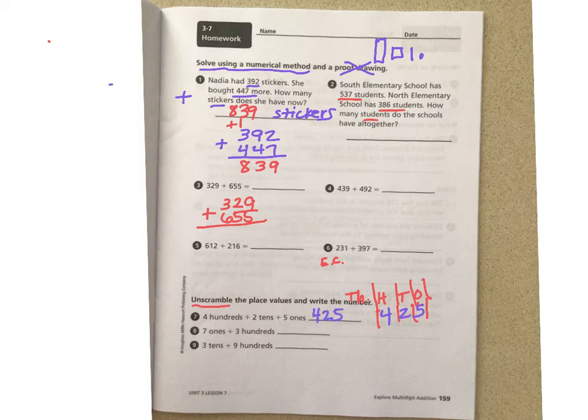So if it helps you to make a little chart like that, just to put your numbers in, you can keep using this chart down here, right? Just make it longer. And now I'm going to talk about number 8. I have ones and I have hundreds, but I'm missing something. What am I missing? I'm missing my tens, but you can't just leave them out.